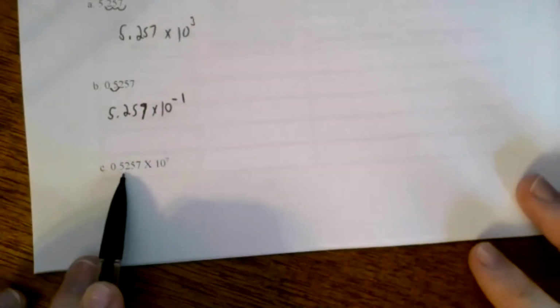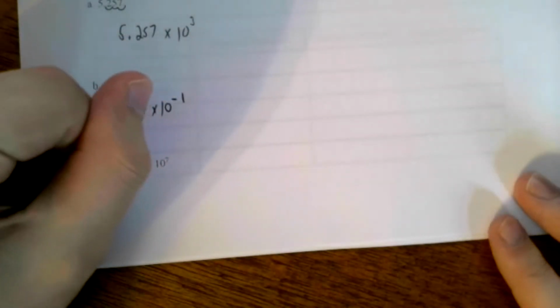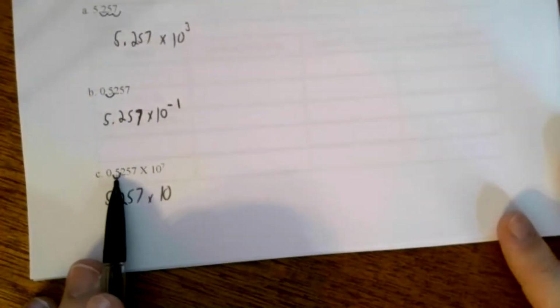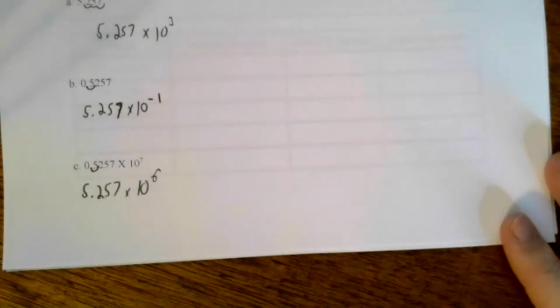And it looks like what's wrong with this one is my decimal isn't between 1 and 10, right? So all I need to do is just move this to the right 1. So we're at 5.257. That's multiplied by 10. So this got bigger. So my exponent has to get smaller by 1. So it should be to the 6th power.